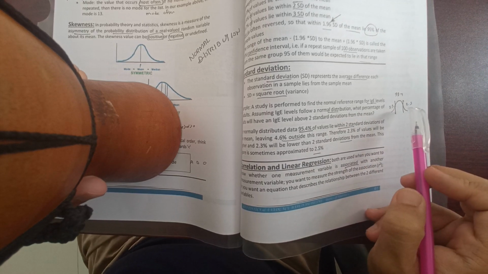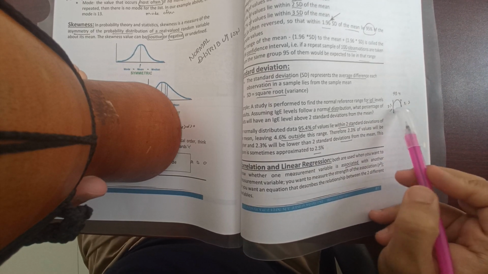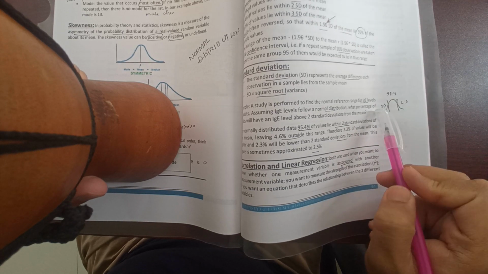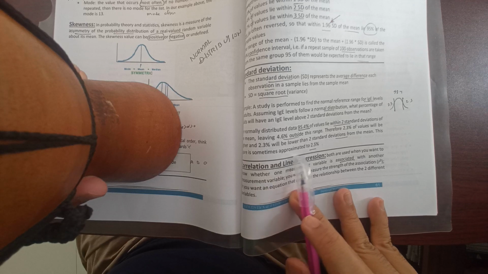So 95.4% is within this 2 standard deviation. So on both sides there will be 2.3, 2.3, which is 4.6. This figure is sometimes approximated as 2.5%.